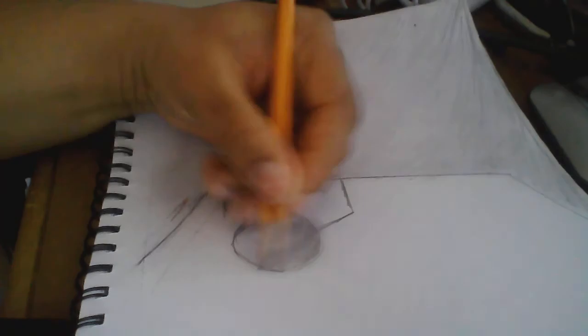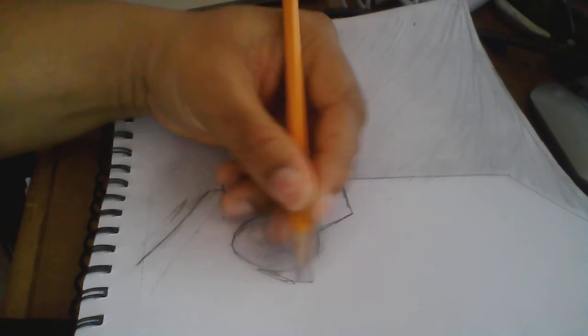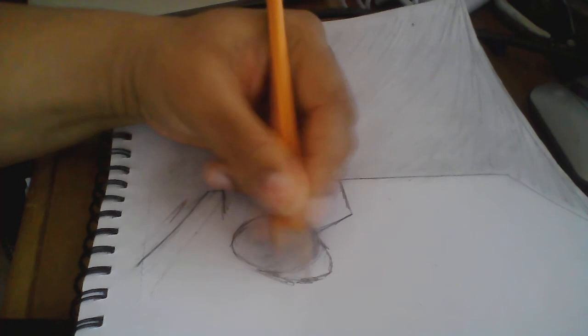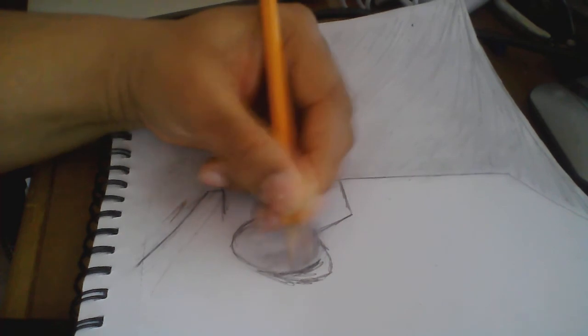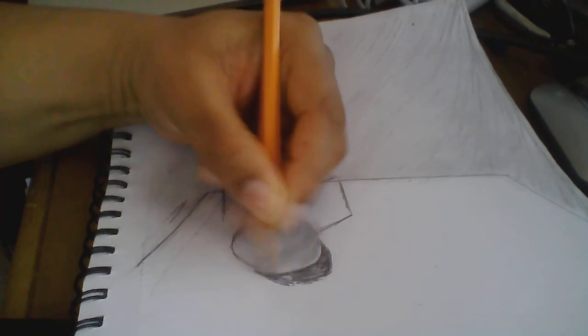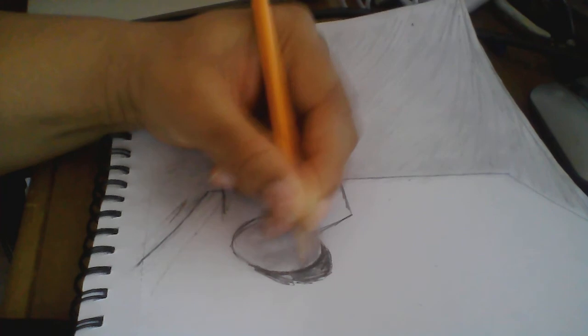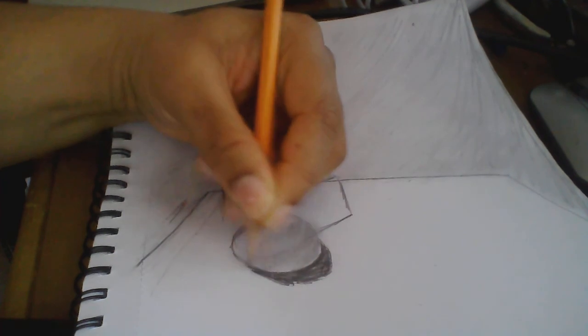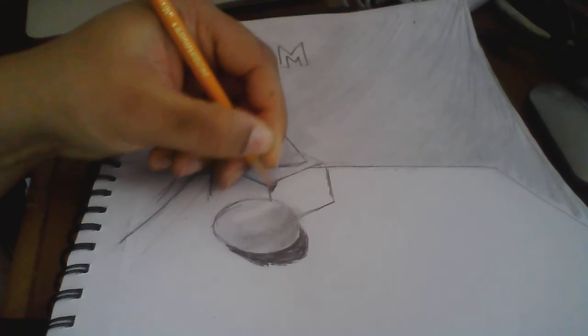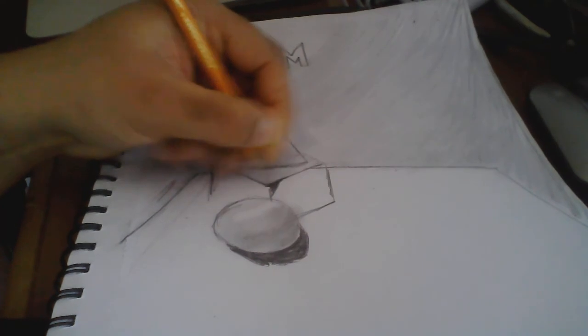And then there's a shadow that sits right down over here, coming in the back area of where the box is and where the sphere just sits. So there's a shadow. So you can go ahead and shade that in, really dark right in there. And then it's really dark right over here too on this part of the box.